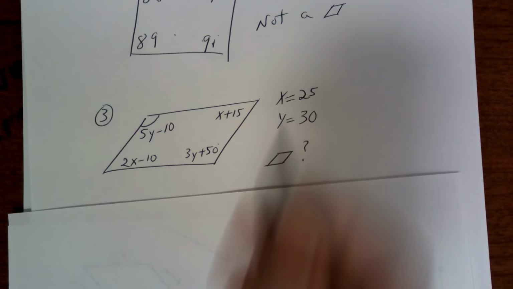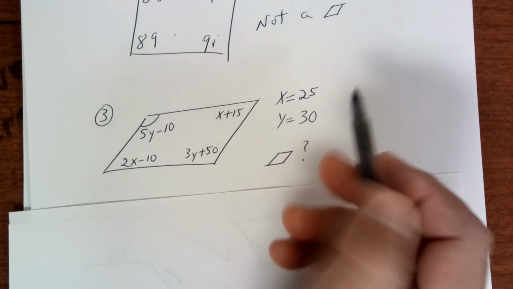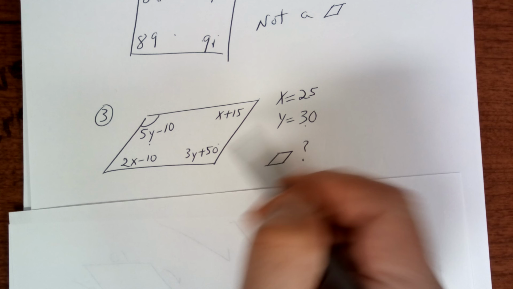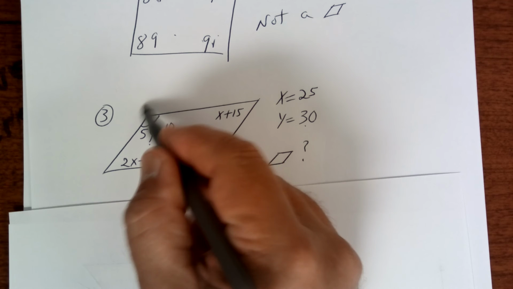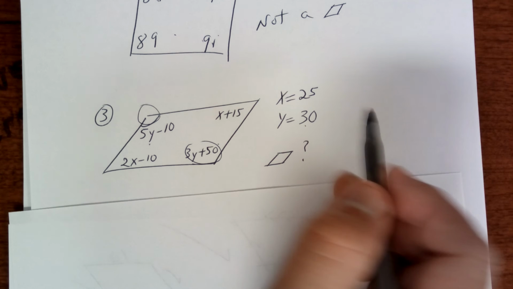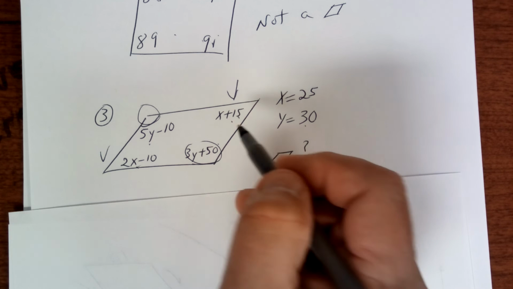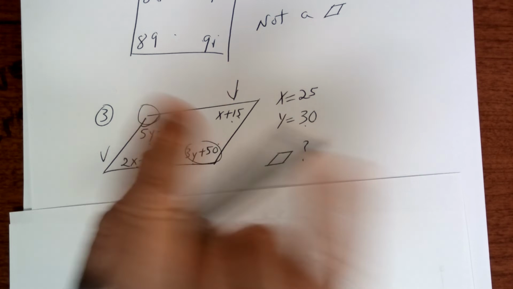This one right here, you got to plug your numbers in. So y is 30, so you got to plug it in. And then your y is 30, and you got to see if this one is equal to this one. Then you got to plug in your x, and you got to see if this one is equal to this one. If opposite angles are equal, then it's yes.